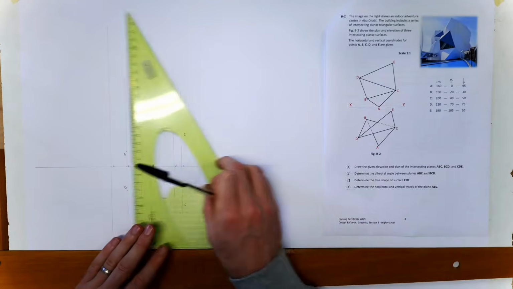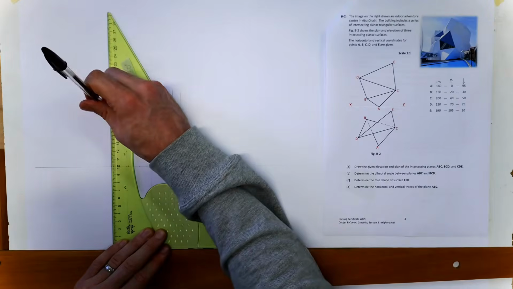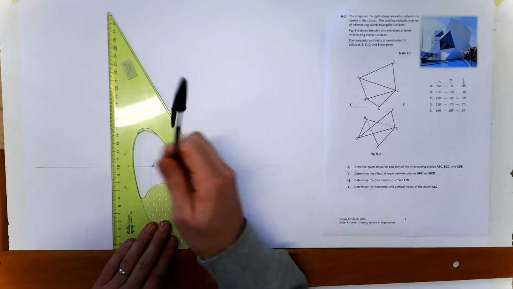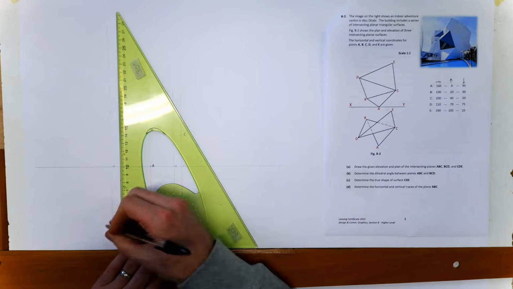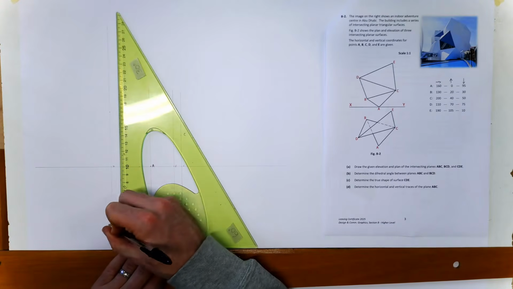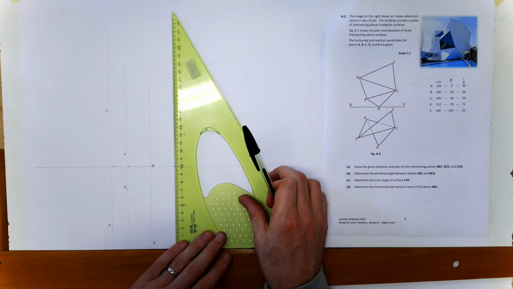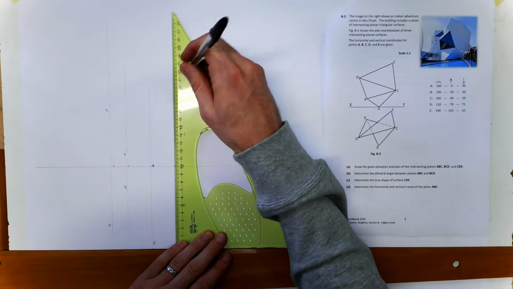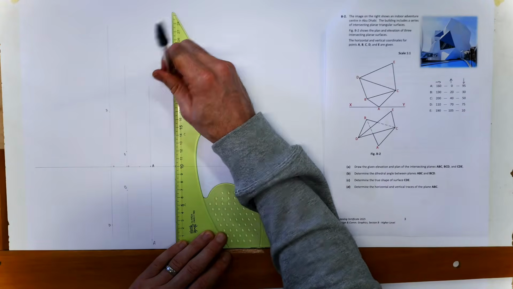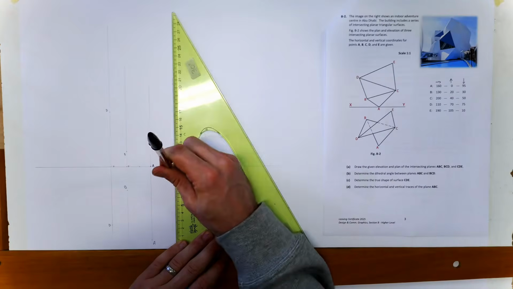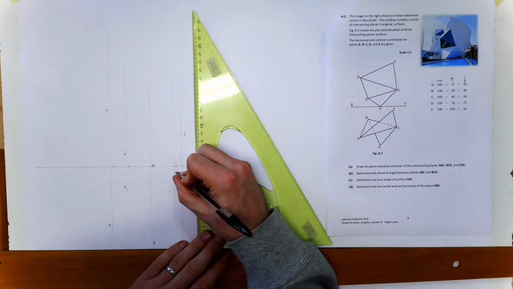So D is 70 and 75. D. And finally E is 100, 105 and 10. So there's my E.